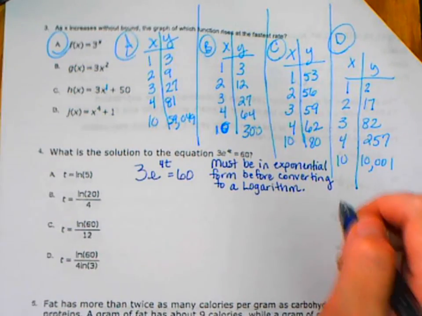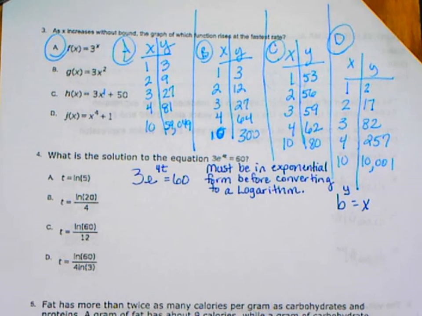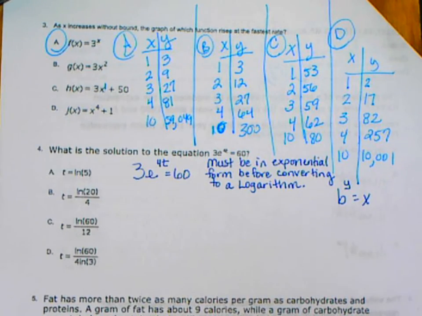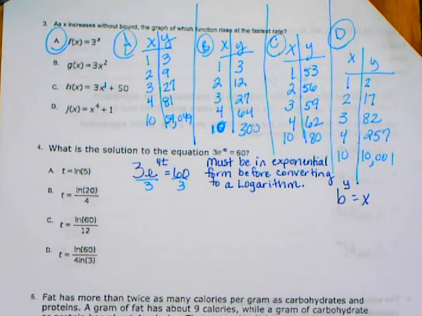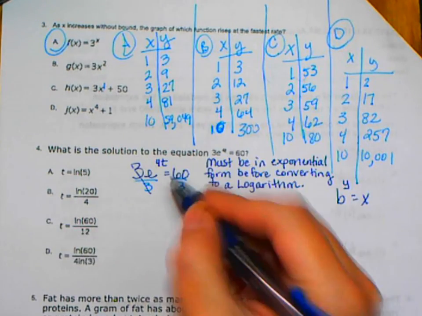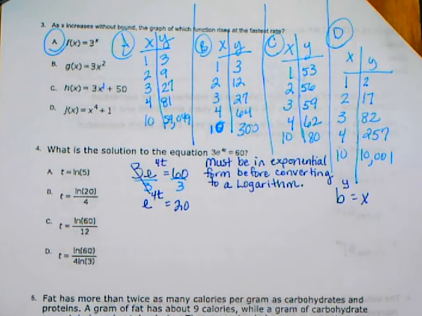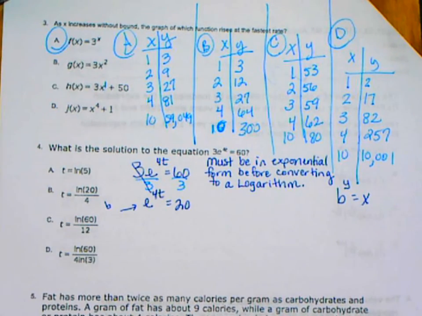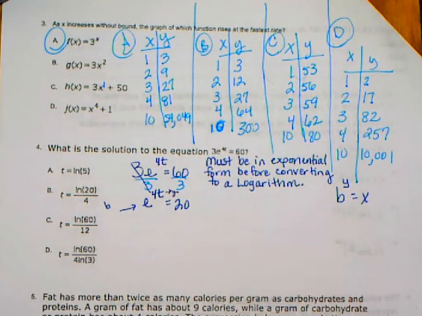Remember, exponential form is b to the y equals x. So your base to the y equals x. In this case, to be in exponential form, we need to get rid of the 3. So I'm going to divide both sides by 3. I get e raised to the 4t equals 20. So my base is e, my y is 4t, and my x is 20.